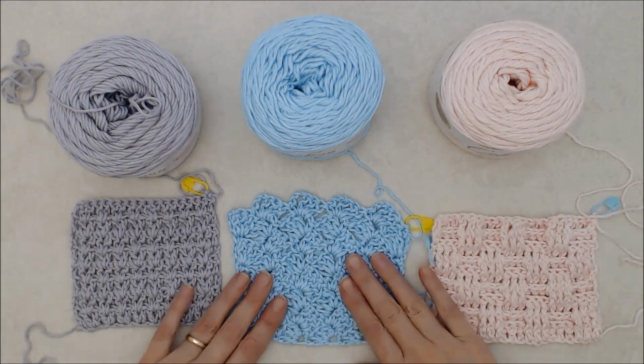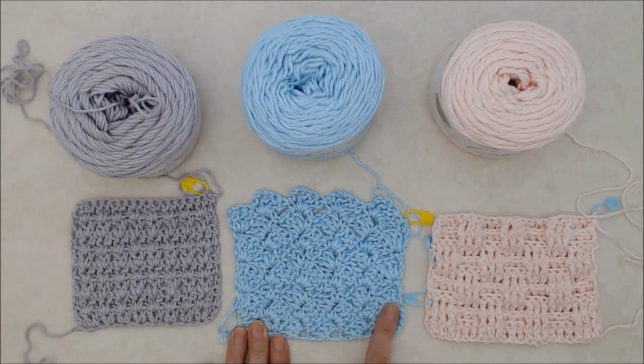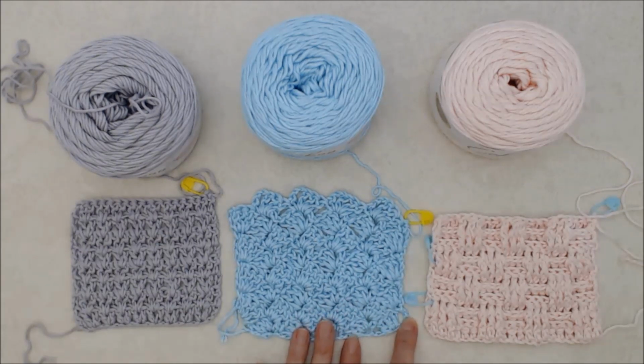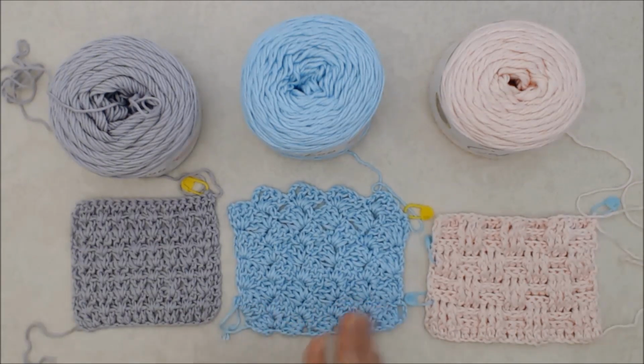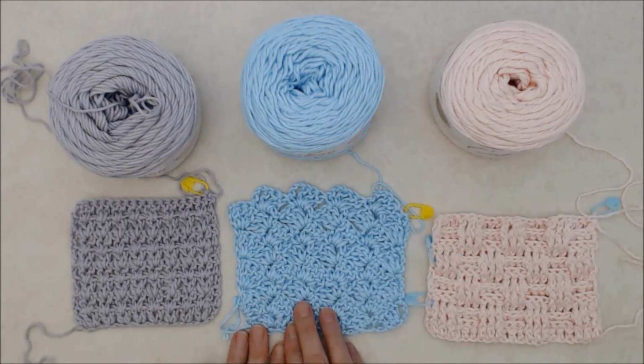If you're working with this pattern here, this is the Tulip Stitch design. The multiple for this is 4 stitches plus 5 for the turning chain. So if you wanted to create a swatch for this, you would take roughly 20 stitches and take your multiple of 4. You want them to work into 4.